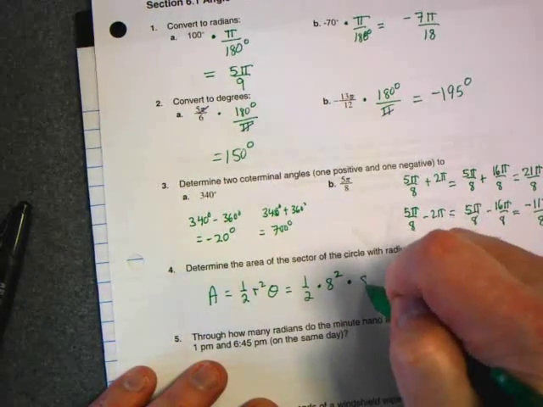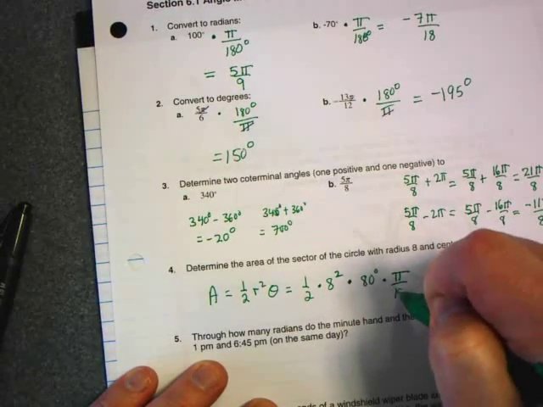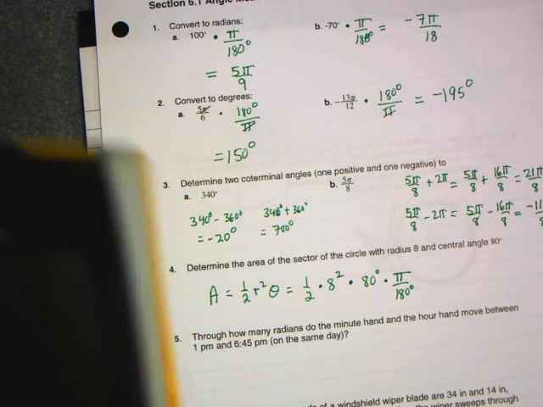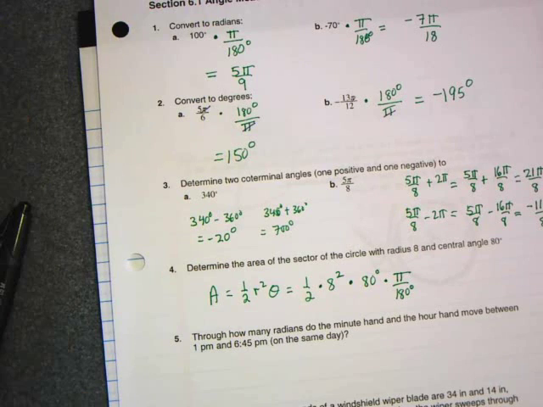So it's going to be 80 degrees times pi over 180 degrees. You absolutely, positively have to convert it. At this point, what I would probably do is grab my calculator. And this is 1/2 times 8 squared times 80 divided by 180.